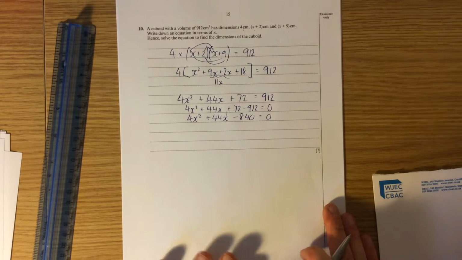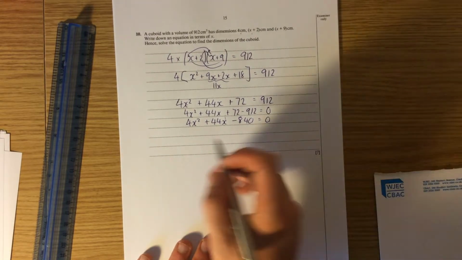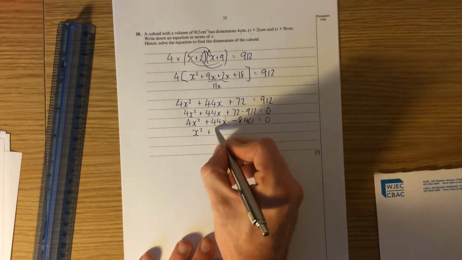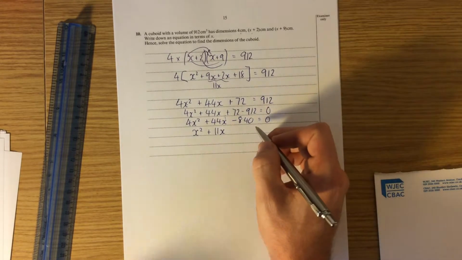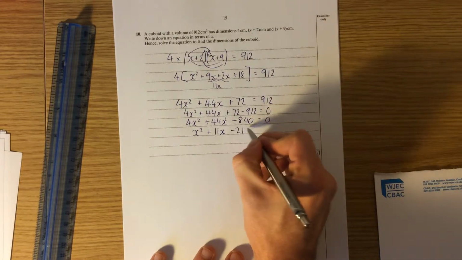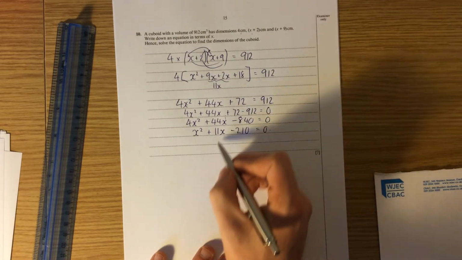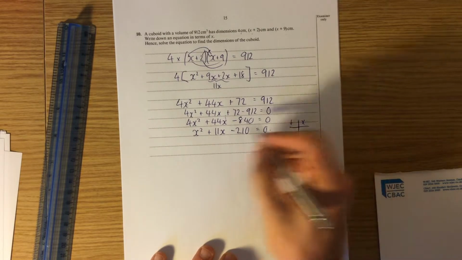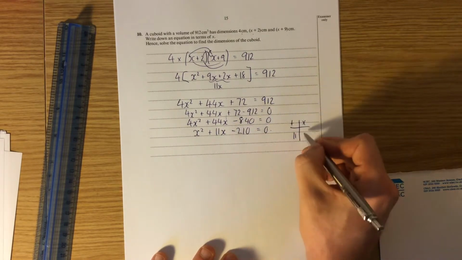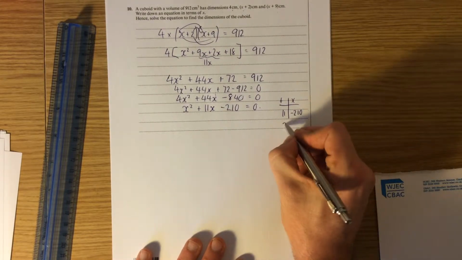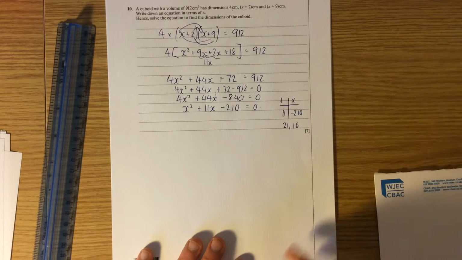I now need to factorise. I'm going to make this slightly easier for myself, realising that 4 will divide by each of these. So I'm going to change this to x squared plus 11x, and I'm going to divide 840 by 4 as well, which gives me 210 equal to 0. Now I need to find numbers that add and times. They have to add to make 11, and they need to times to make minus 210. I'm going to suggest the answers will be 21 and 10 for this.